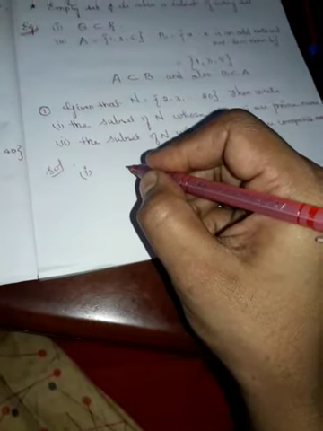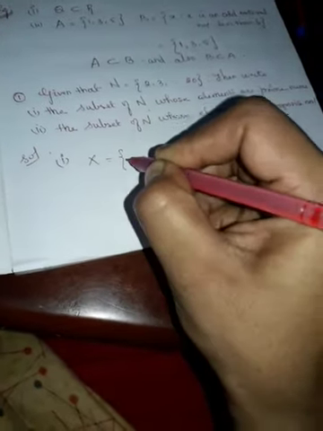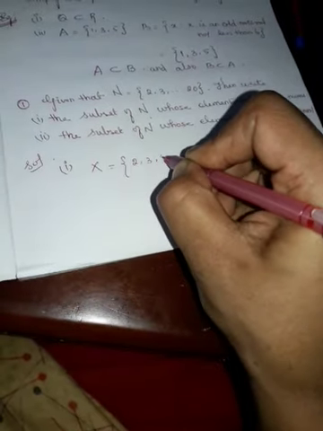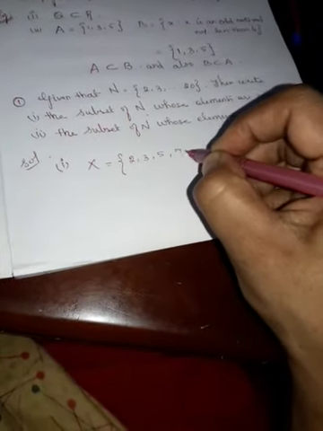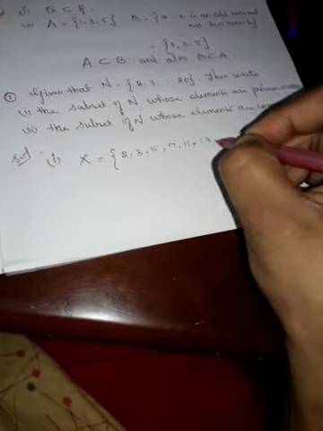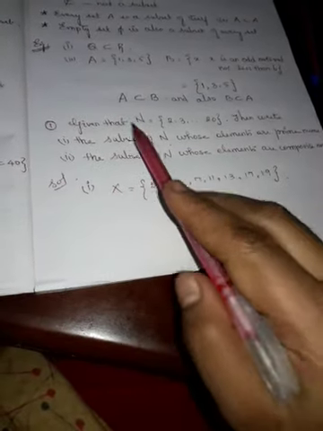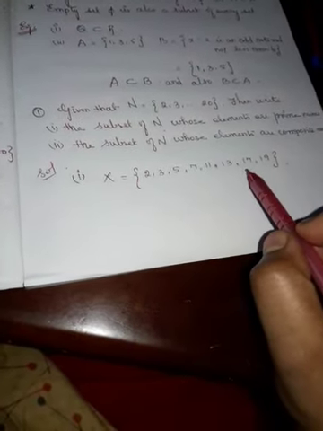Let us denote the subset of n whose elements are prime numbers as x. So x will have 2, 3, 5, 7, 11, 13, 17, 19. So this is a subset of n whose elements are prime numbers.